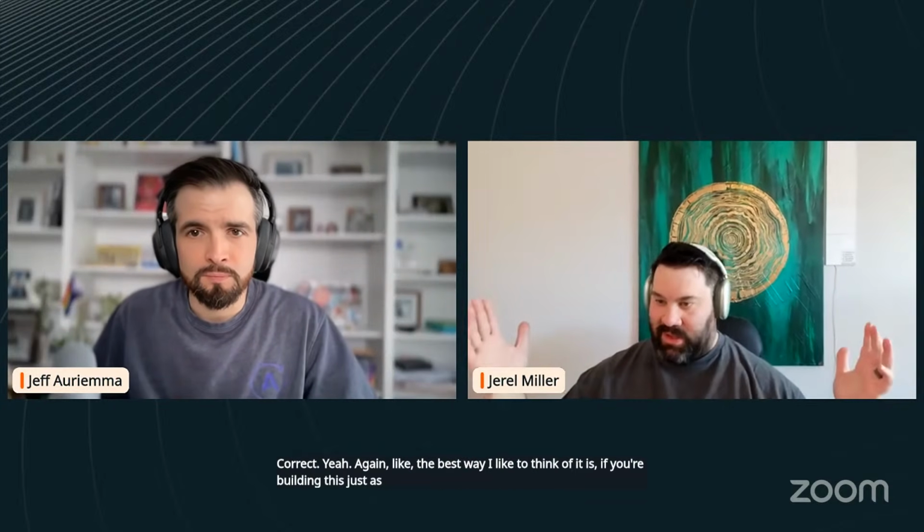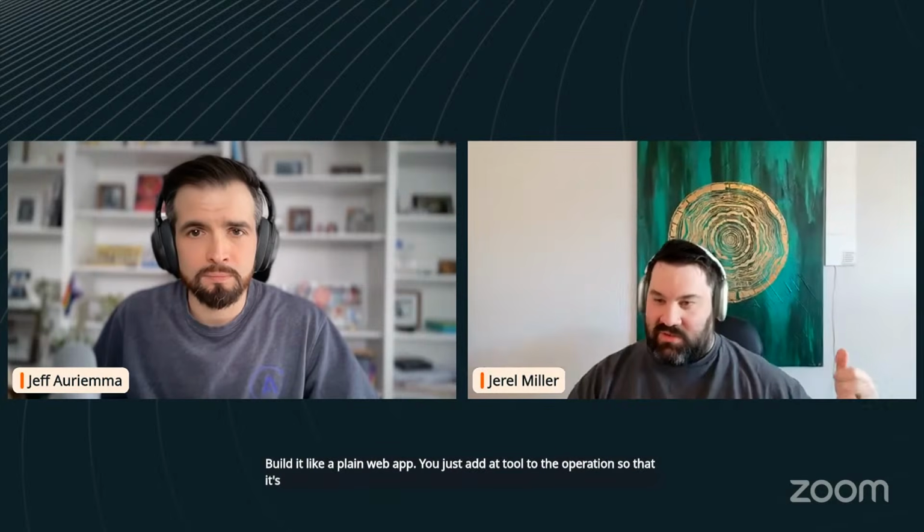Correct. Yeah. The best way I like to think of it is if you're building this just as a plain web app, build it like a plain web app. You just add @tool to the operation so that it's available in your list of tools on the MCP side. That's the only thing that's different. It's a way to tell Apollo MCP Server, hey, I want a tool definition for this so that it can be executable by the agent.